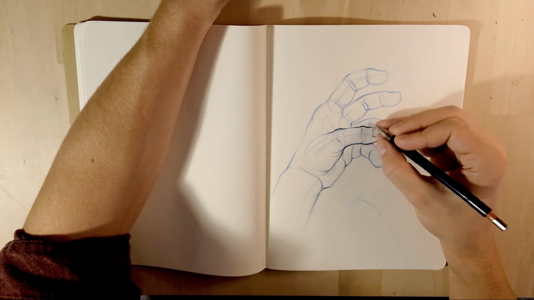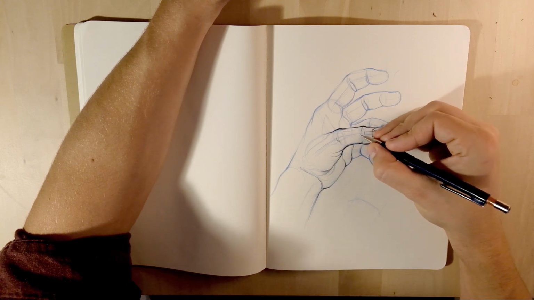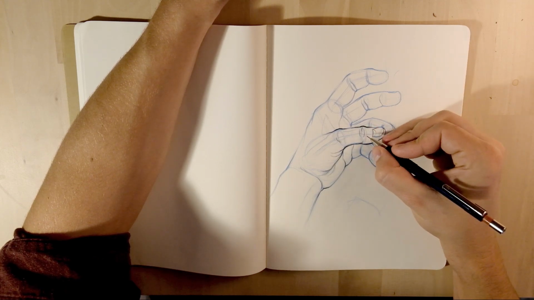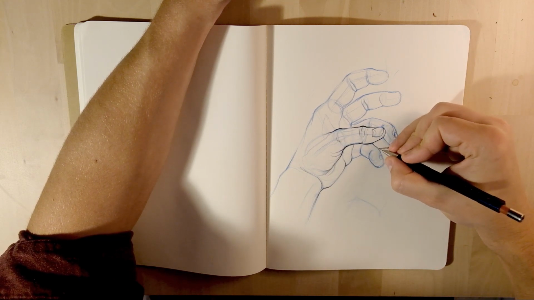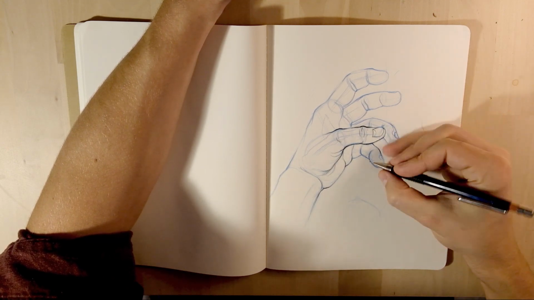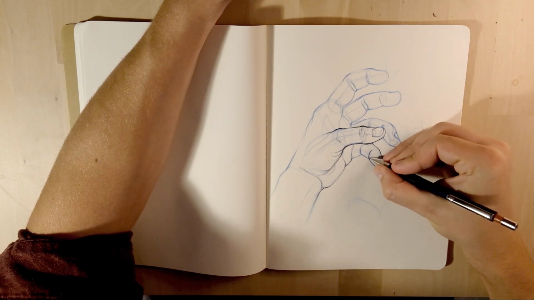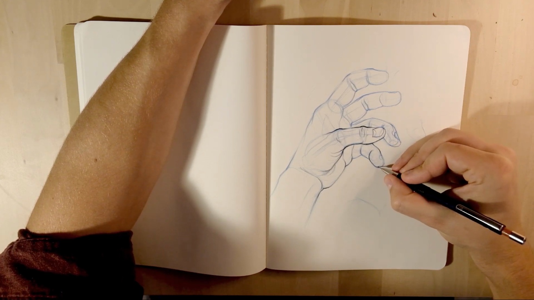Might include some of these creases here created on knuckles.